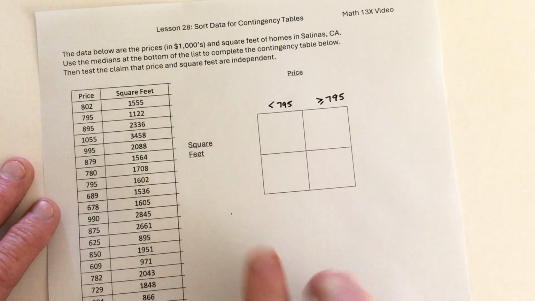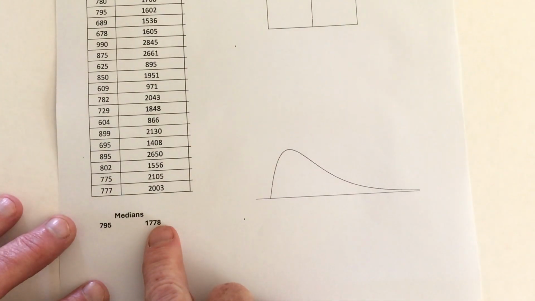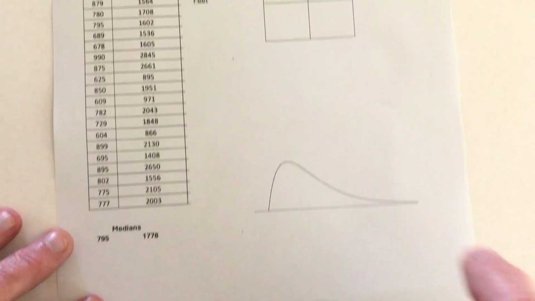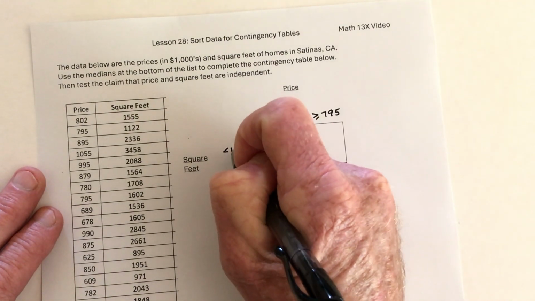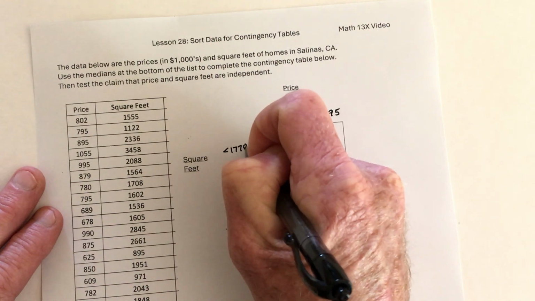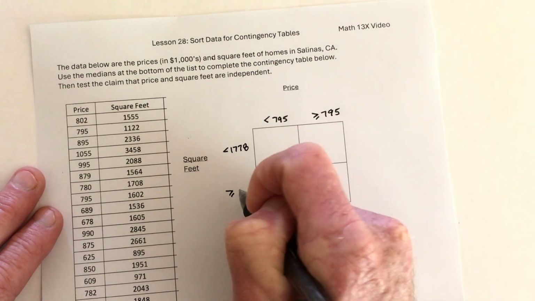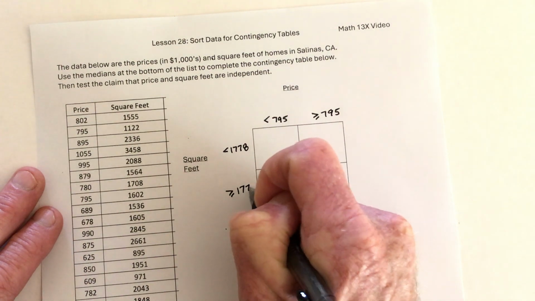Now for the square feet, get the median, 1778, and then say those that are less than 1778 and those that are bigger than or equal to 1778.